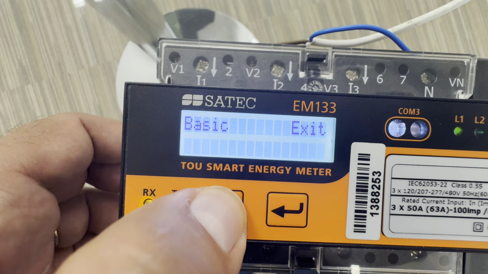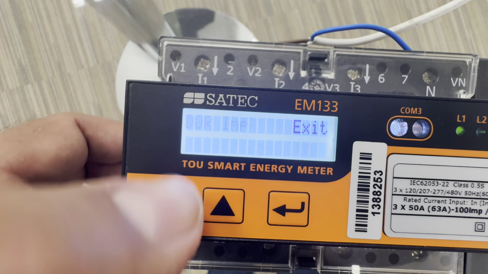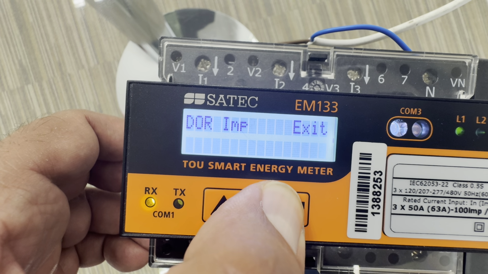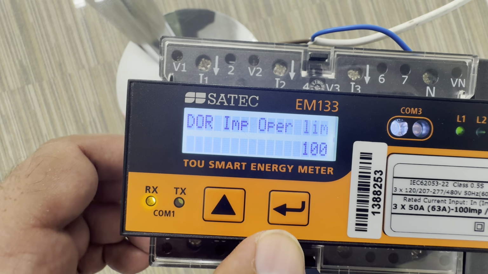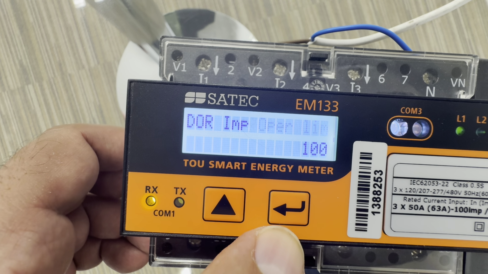So now we're scrolling the menu with the arrow until we reach DOR import. A 1 second press on the enter button gives us the values. Now we're setting the operation limit. Operation limit is in kilowatts.